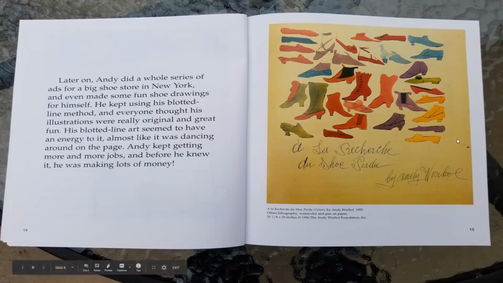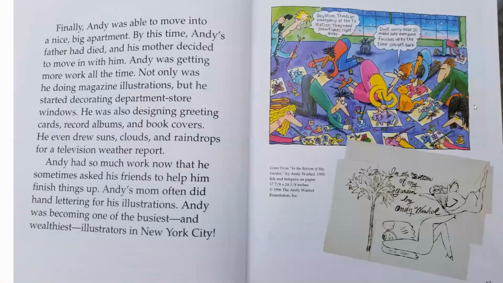Back in this time, there weren't printers or anything, so any types of posters had to be made by hand. So he was being paid by lots of different stores to make posters to help them sell things. Finally, Andy was able to move into a nice big apartment. By this time, Andy's father had died, and his mother decided to move in with him. Andy was getting more work all the time.